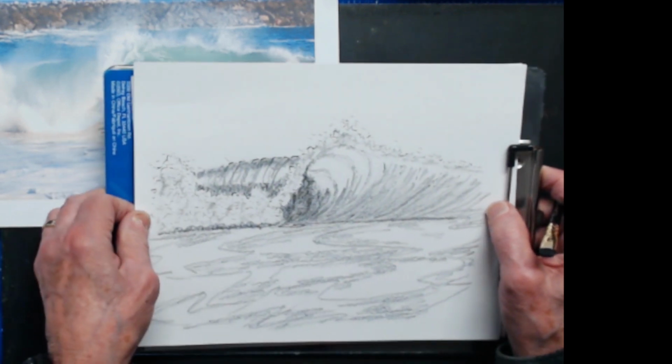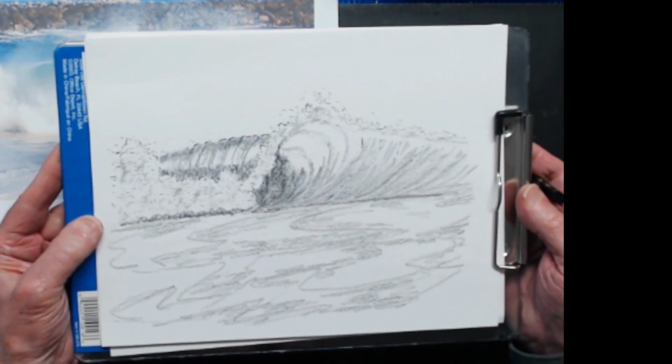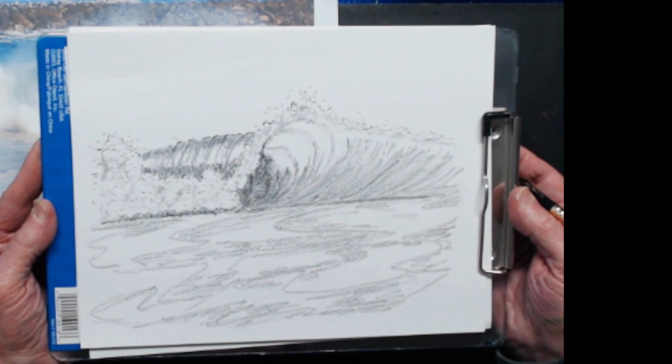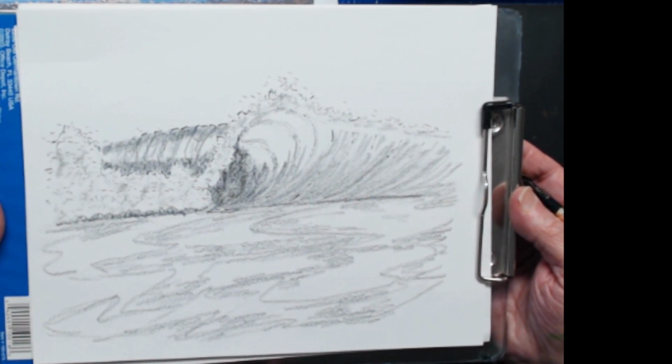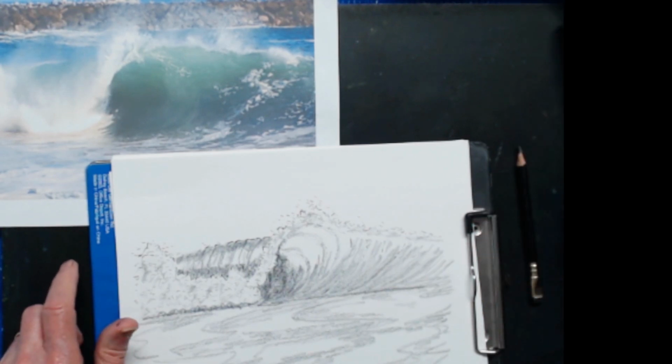That does it for today. So that's my drawing of the crashing wave. Get a nice close up. Okay. Let's go to my main camera. Okay. That was a lot of fun.